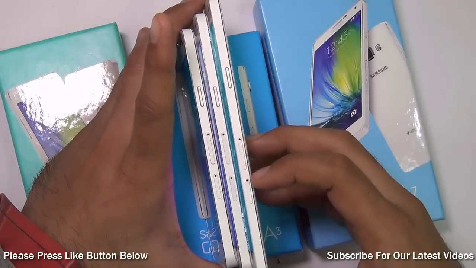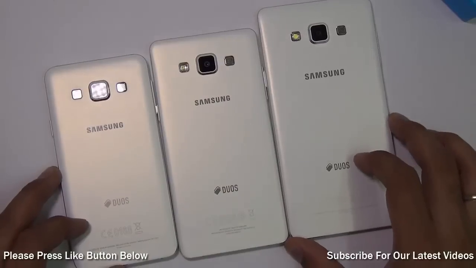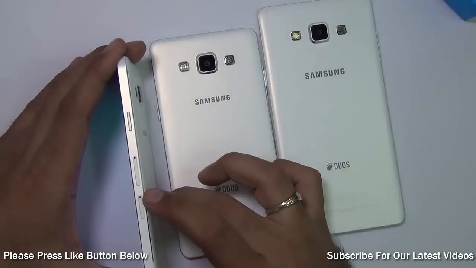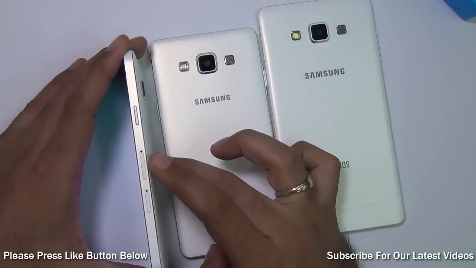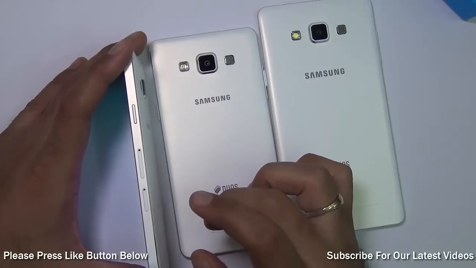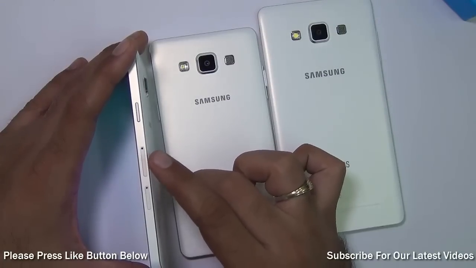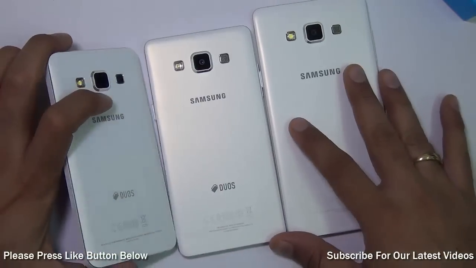They have the same placement of SIM card trays. All three of them are dual SIM phones, hence the Duos branding at the rear. They come with two SIM card trays. One is for a nano SIM, which is the primary SIM, and the second is for either a SIM card or a micro SD card. So you can expand the memory by adding a micro SD card, or alternatively add another SIM in the other tray and use it as a dual SIM phone without expandable memory.